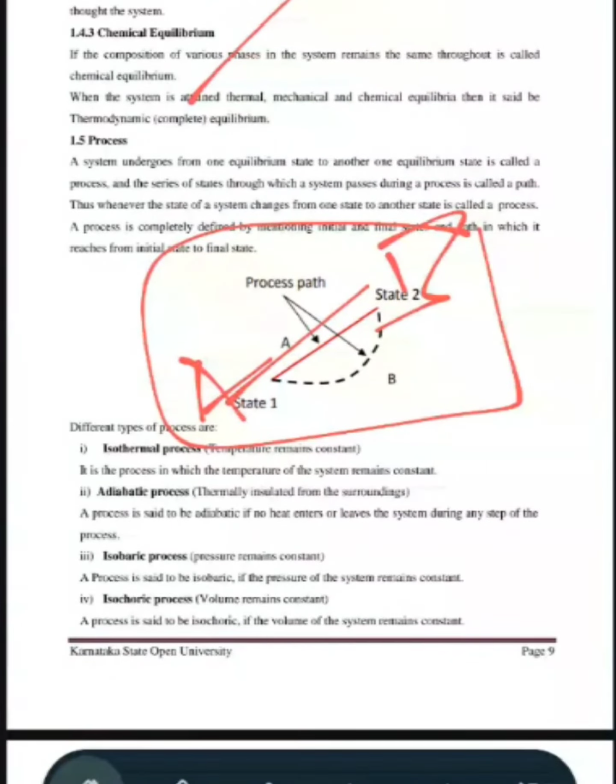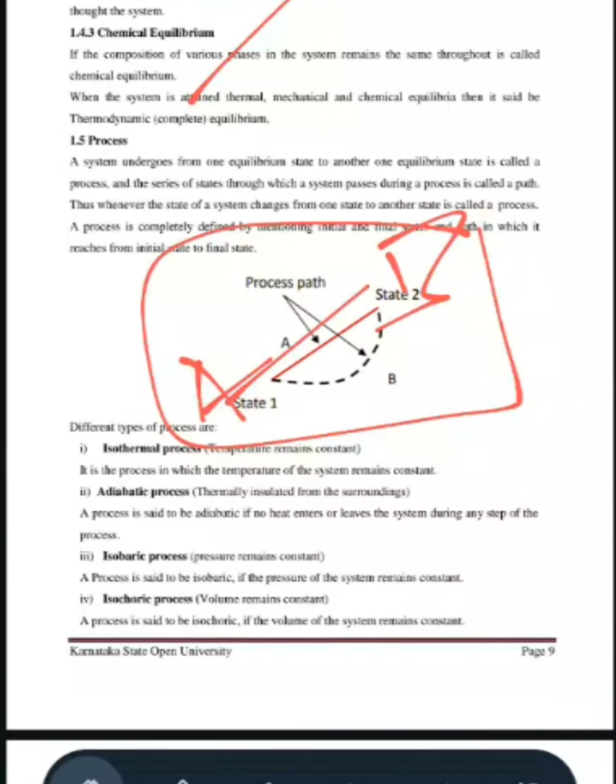So that is the process here. A system undergoing a change from one equilibrium state to another equilibrium state is known as a process. A process is completely defined by mentioning the initial and final state and the path. So it may take path A or path B depending on the state variables.